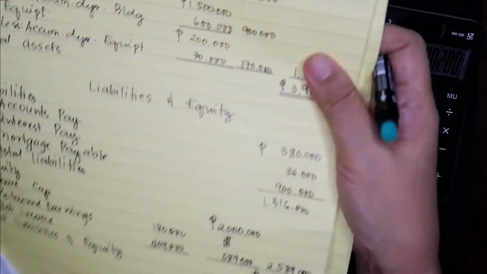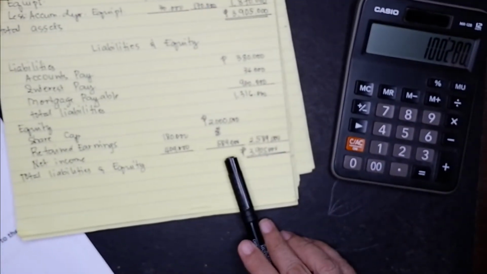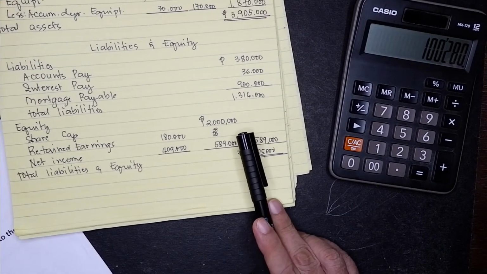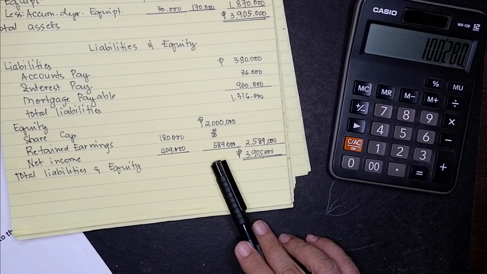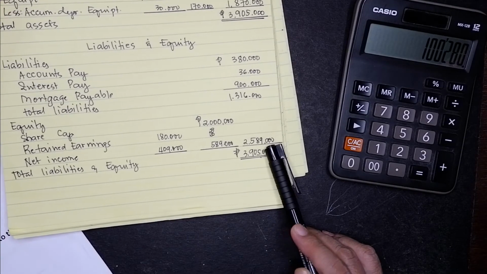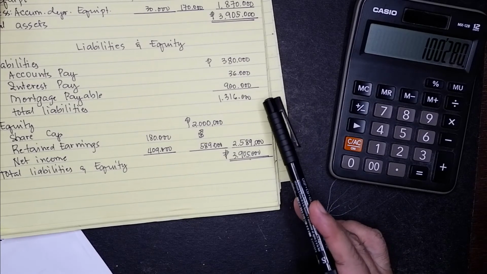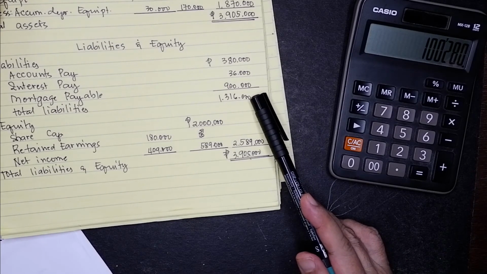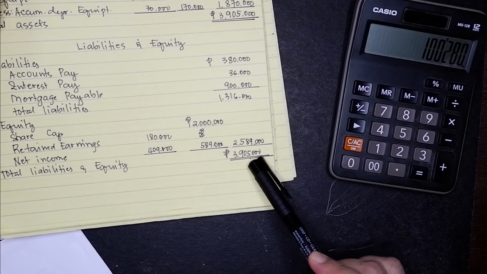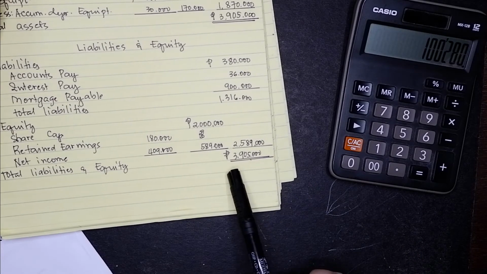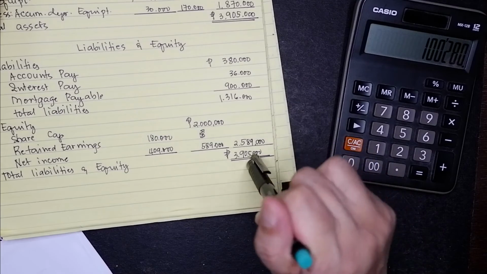So, ending RE is 589,000. So, 2 million plus 589,000, we have our total equity of 2,589,000. Then, we add the total liabilities of 1,316,000. So, total liabilities and equity is 3,905,000 also, balance.